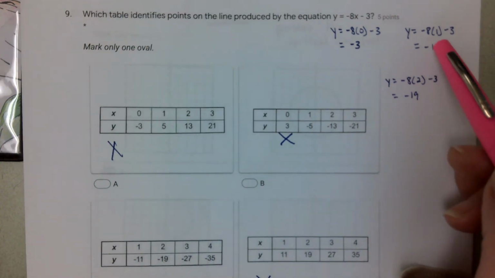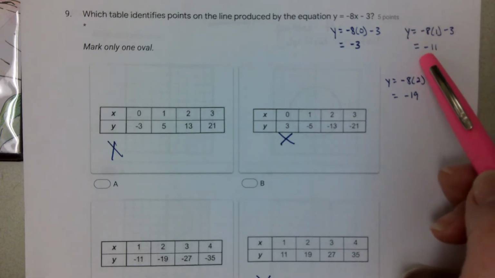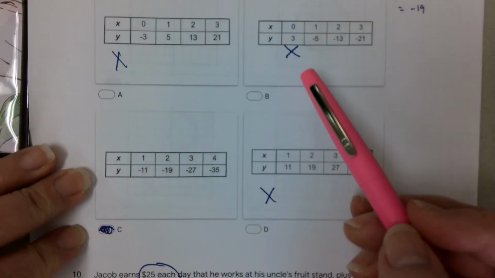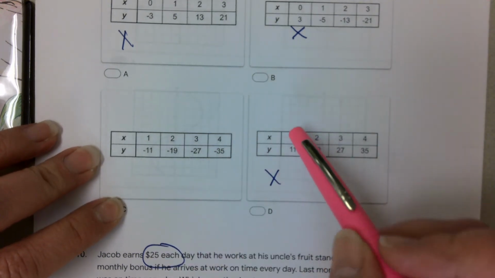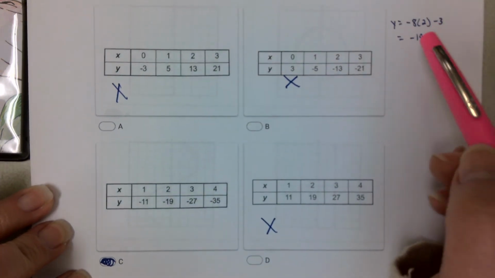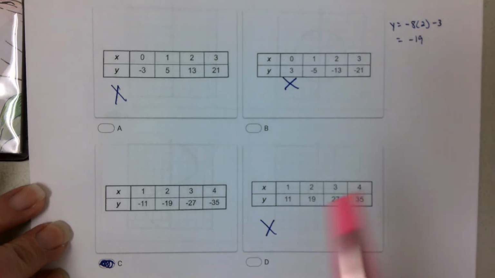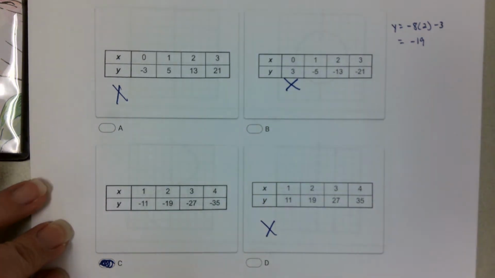Next, I'm going to input 1 for my x. -8 times 1 is -8, minus 3 gives me -11. All right, so at that point, 1 and -11 aren't on there, so that doesn't work. And then 1 and -11 are here, but they're not here. So right now, C is the only option that works. I went through and worked this out with 2 as my x value, just to double check and make sure that this table is going to continue working, and it does. So C was the correct option for that.